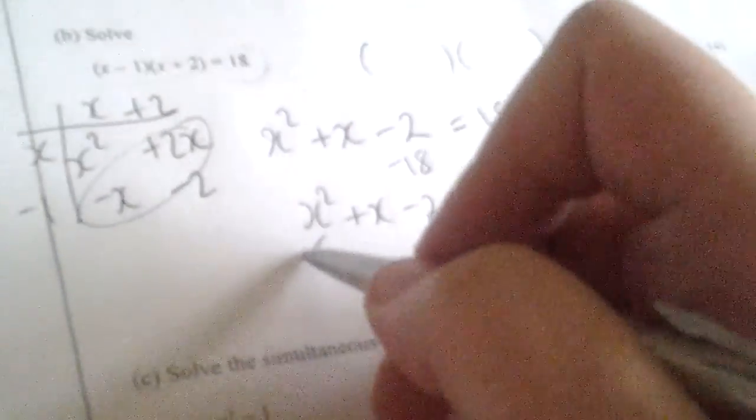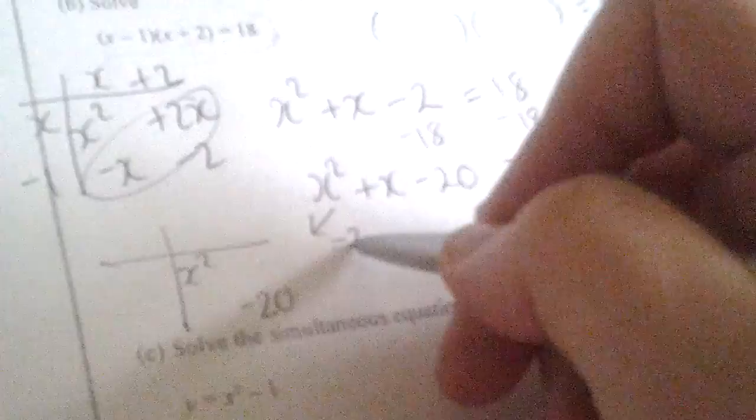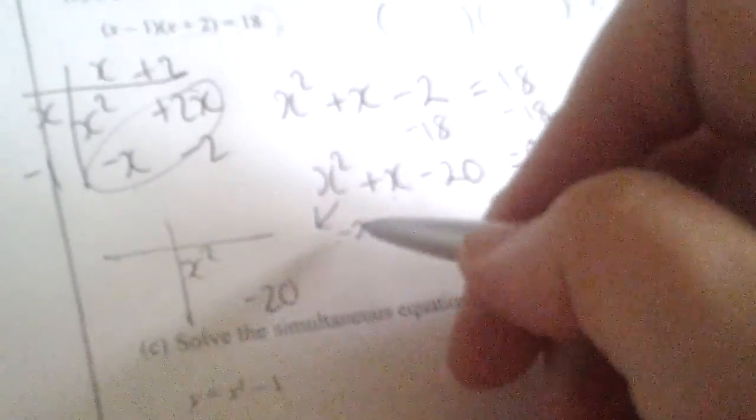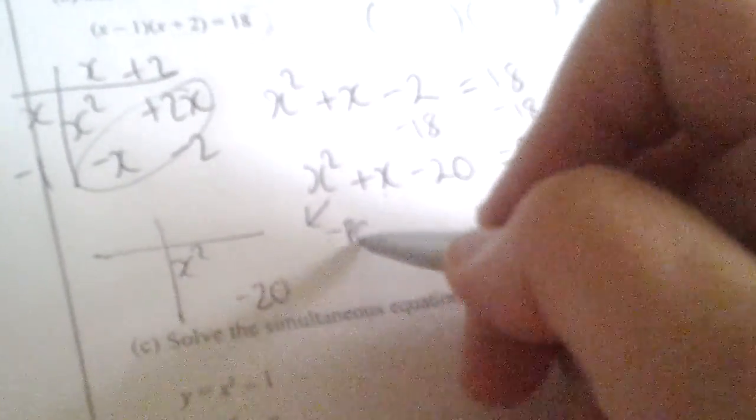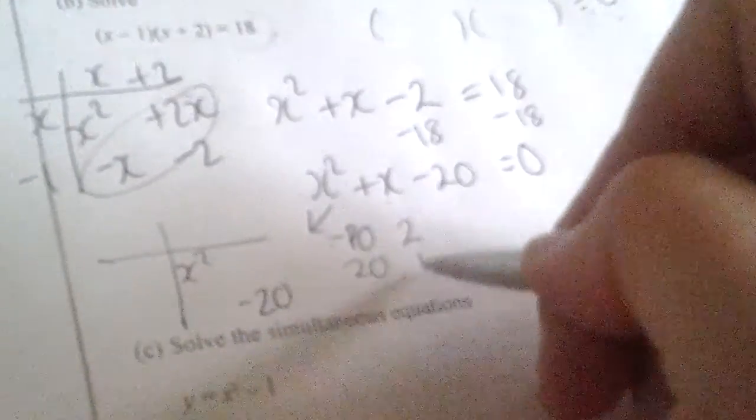Two methods. Easiest one is to be able to factorise it back again. I know I want x squared. I know I want minus 20. I want a pair of numbers that multiply to make minus 20, but add to make 1. So the pairs that make 20 are 10 and 2, 20 and 1, and 5 and 4. This one's got a difference of 1, so I know if I make it plus 5 and minus 4, that's going to multiply to give me 20, but work to give me the 1x in the middle.